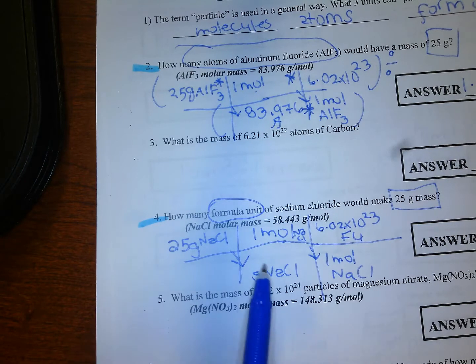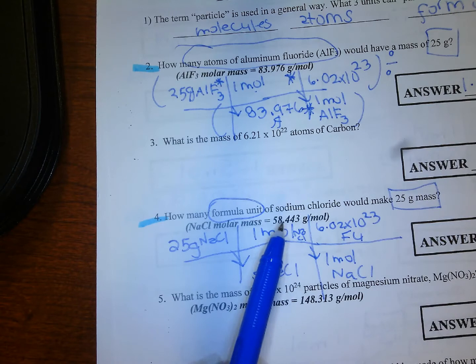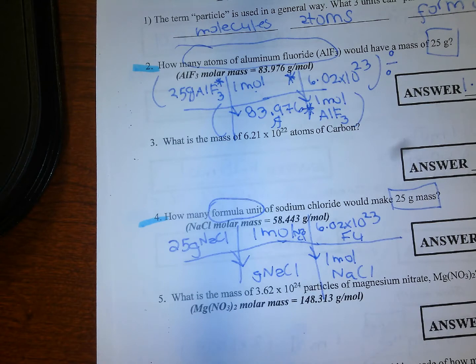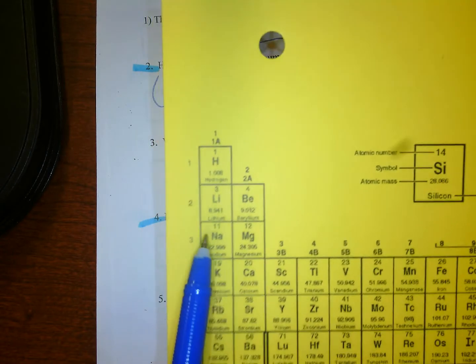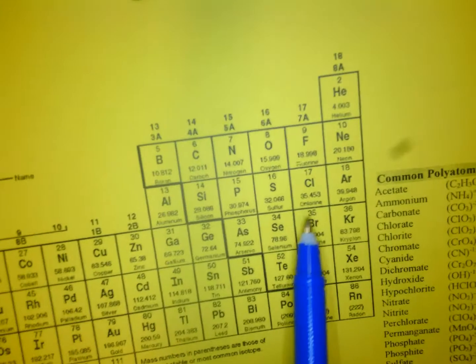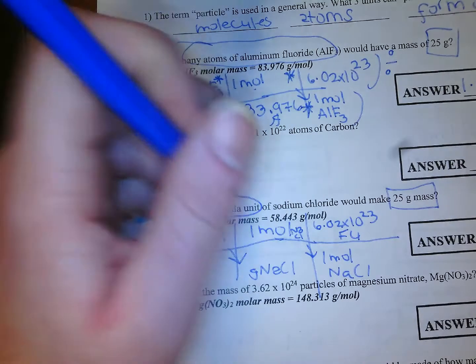So the last blank, the one normally we would make you solve for, but we were nice today and just gave it to you. But if you had to solve for it, all you would have to do is just add these up. That 22.99 plus that 35.453. So that's where that number came from, that 58.443.